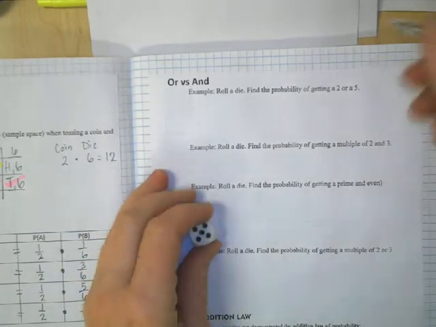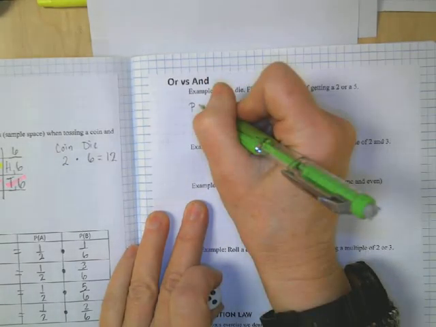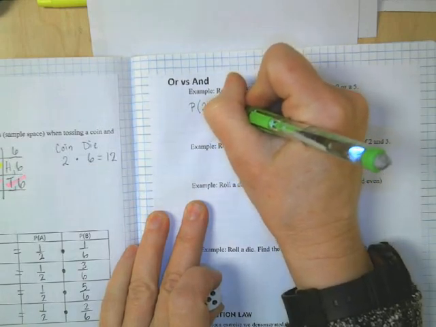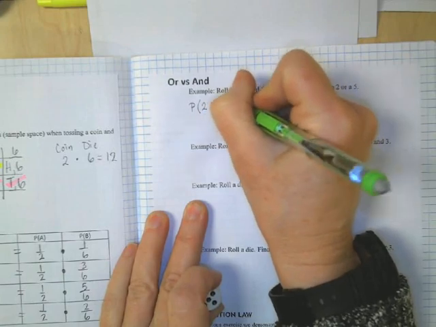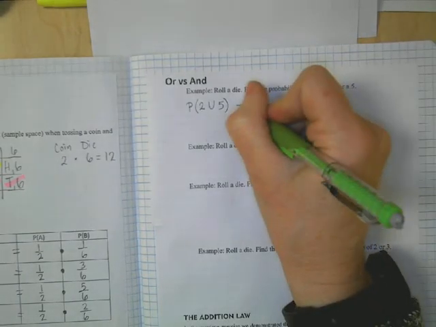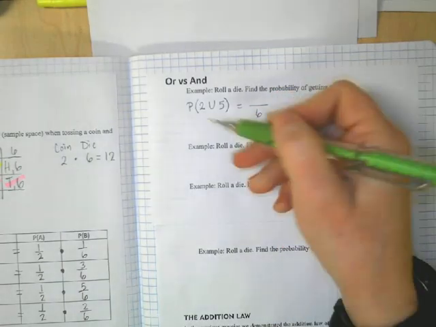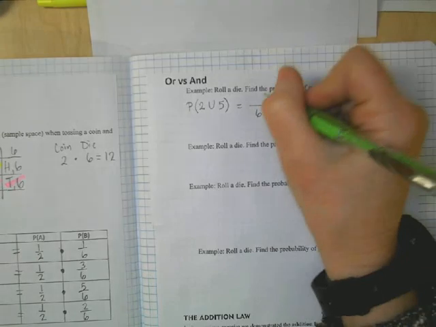Okay, so the way that we write the notation is the probability of getting 2, and then the or symbol is we use this. It's the union. We call that union. 2 union 5. So we write it like that. I'm a winner if I get a 2 or I get a 5. So what's the probability of that? Well, there's still only 6 sides on the die, but now I have 2 ways of winning. I can win if I get a 2 or if I get a 5. So there's 2 out of 6 ways of winning.